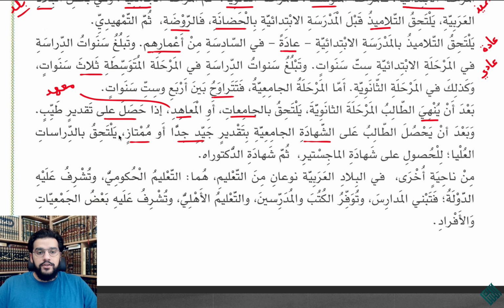This is the traditional grading system in Arabic universities.